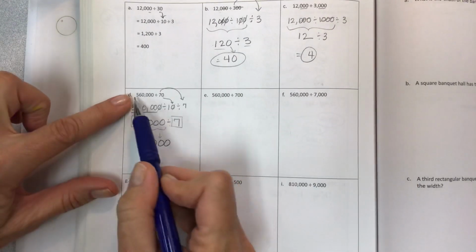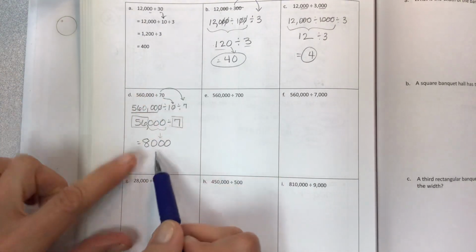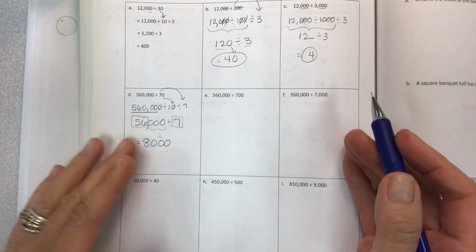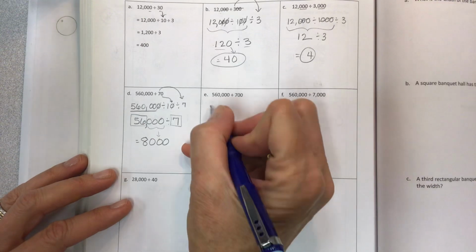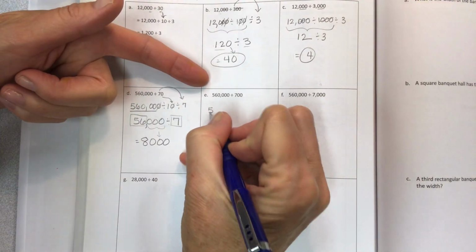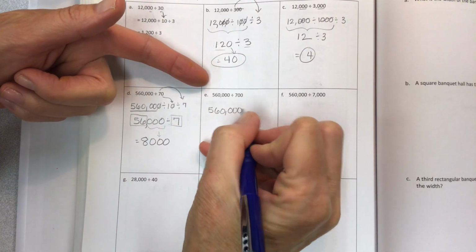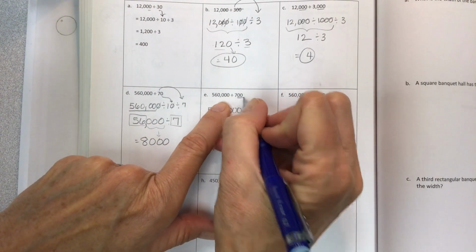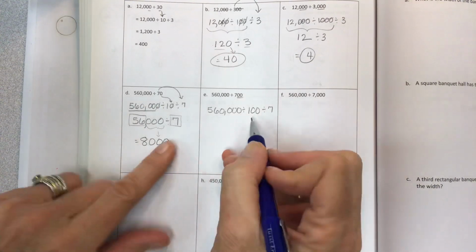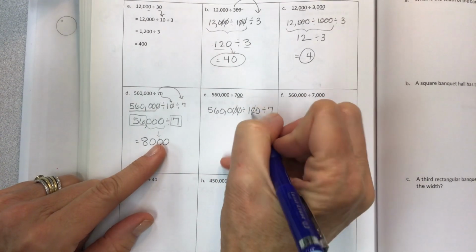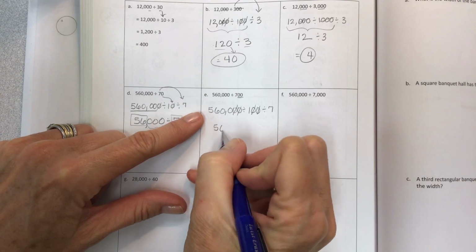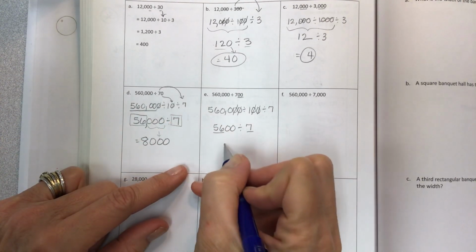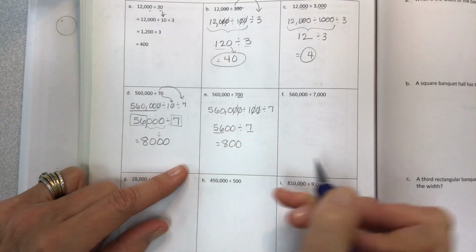And that makes sense. When I have a big number divided by a not so big number, I should have a pretty big answer. But these divisors are getting bigger and bigger. That's why the answers are getting smaller and smaller. Same dividend, 560,000. But divided by 700 means I can take out 2 zeros before dividing by 7. If you remove those two as they match, you get 5600 divided by 7. This is the 8. Then you have your 0, 0.